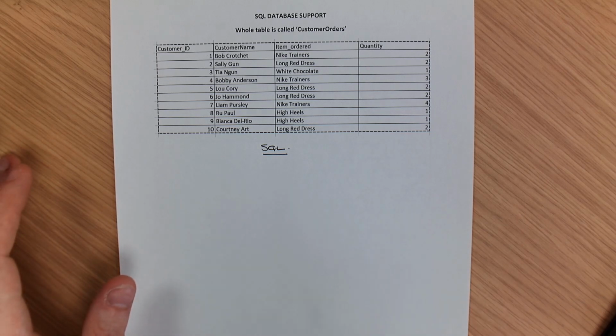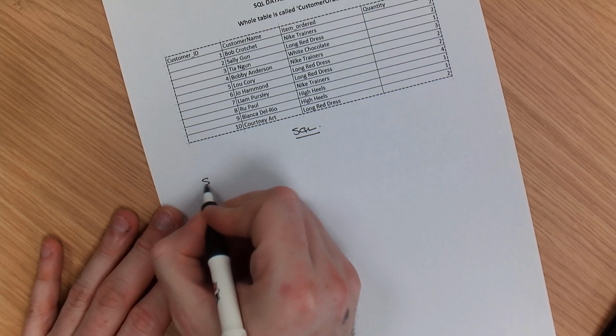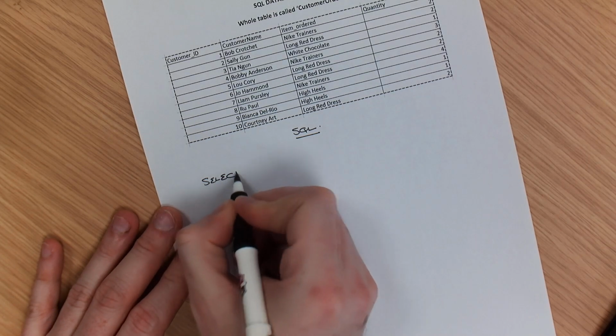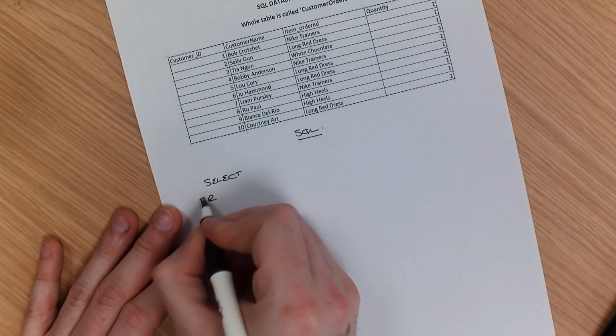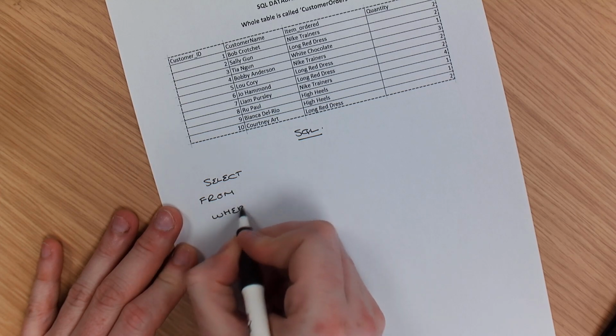Now, there are three common SQL commands that we use to get information from a database. They are select, from and where.